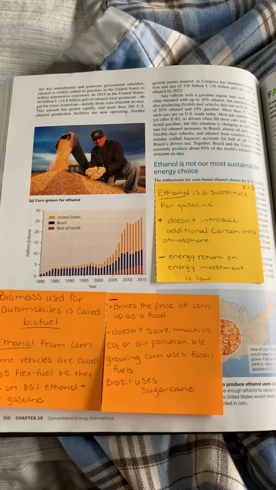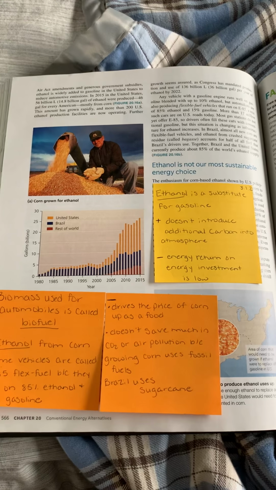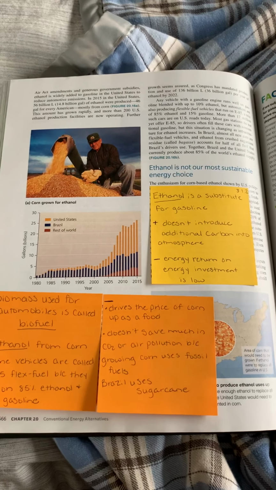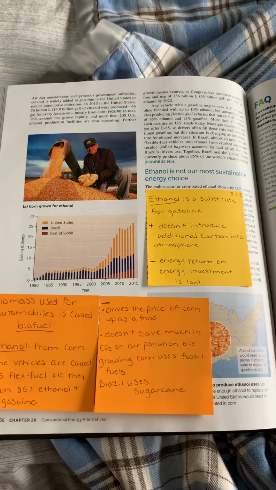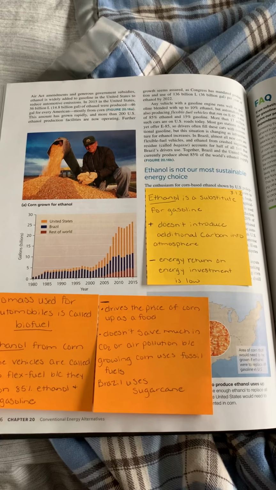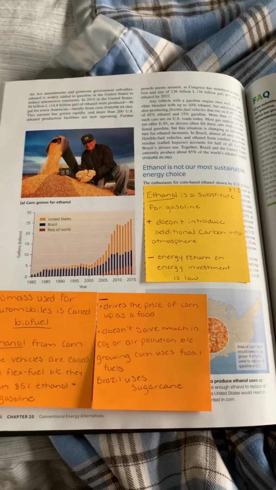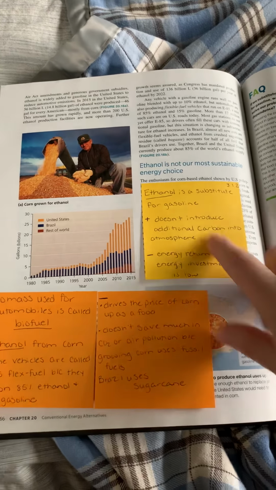And it really doesn't save us much in carbon dioxide emissions or air pollution, because when you grow corn, you use a lot of fossil fuels for the pesticides, the production, and other things from the farm machinery. So there are a few other places like Brazil that instead of growing corn, they grow sugarcane for their biofuels. And biofuels are not seen everywhere again, but mainly in the Midwest. So you have some positives and negatives in here.